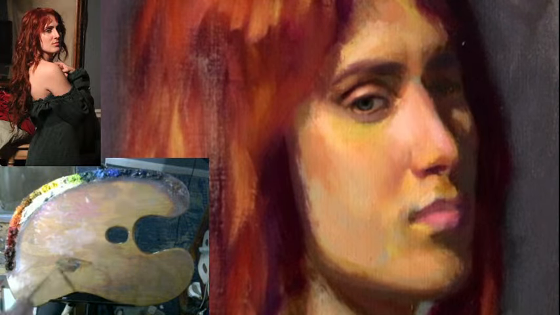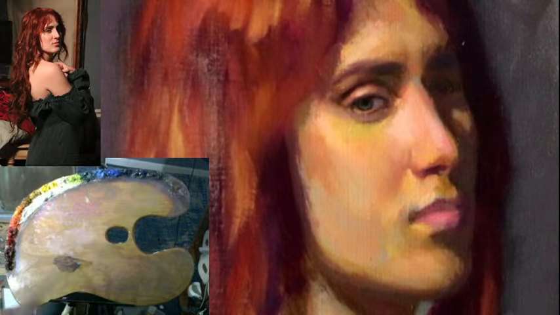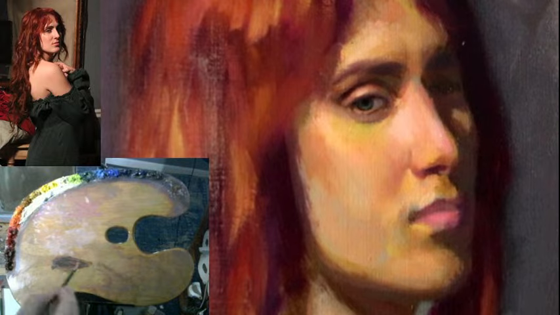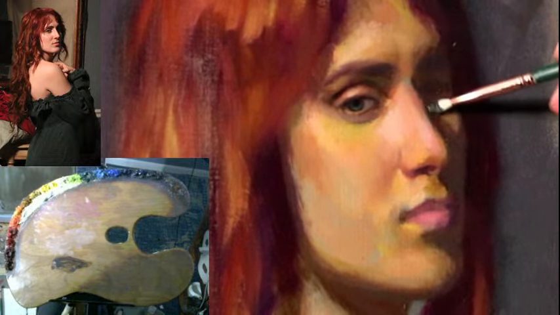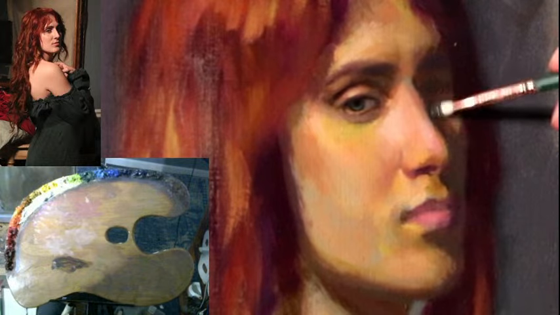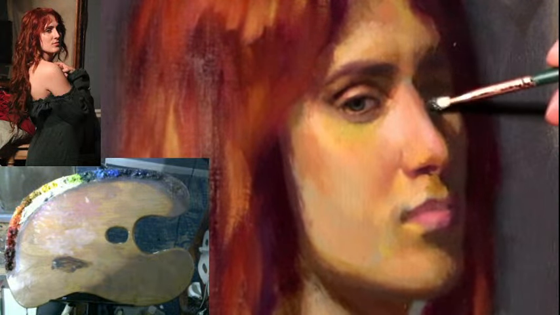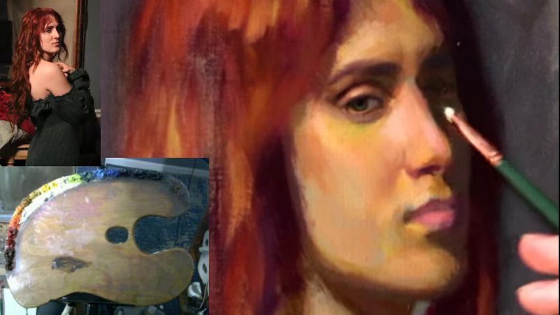I'm mixing up a very basic brown, going with green and red and purple. And it looks almost the same as what shadow tone is already there. I'm not trying to add anything different to it.